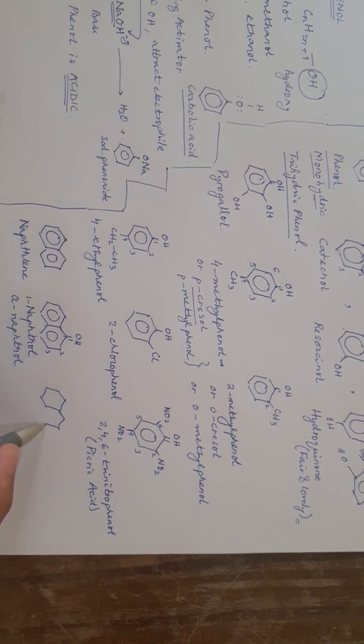Now, what if there are 3 rings? Let me make the rings first. It's called anthracene. So naphthalene, naphthol, double ring; 3 rings, anthracene. Can you tell me the name if the 3 rings have the OH? Anthracol. That's right.